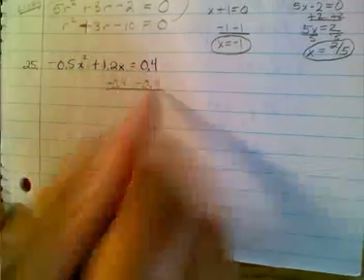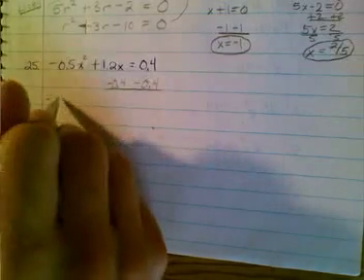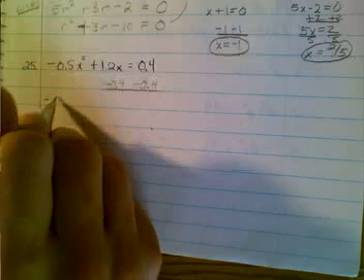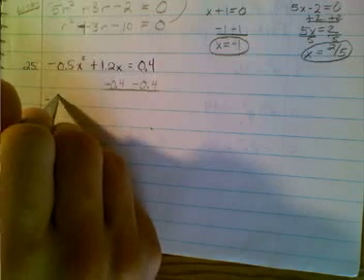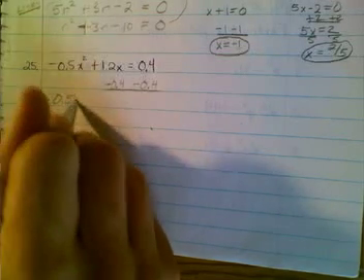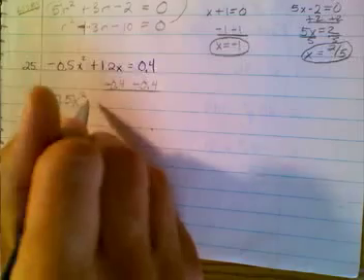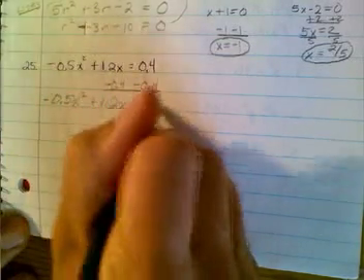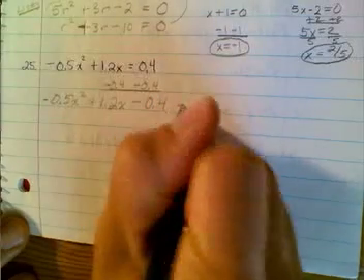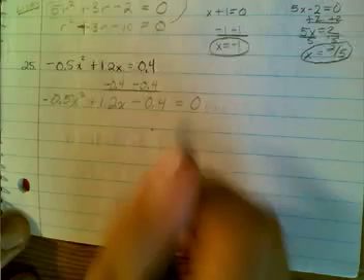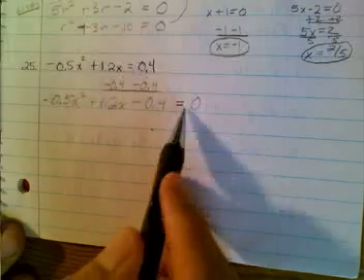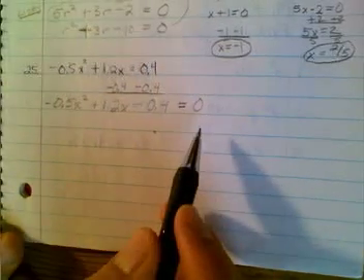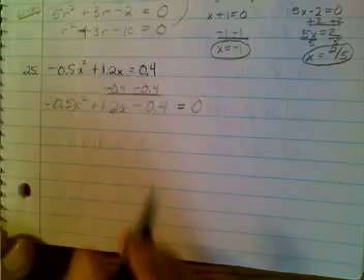Okay, I want to make sure that it looks like a quadratic that says ax squared plus bx plus c equals 0. So negative 0.5x squared plus 1.2x minus 0.4 equals 0. And here's another problem: when people subtract that 0.4, they don't want to write equals 0. You have to write equals 0 there.